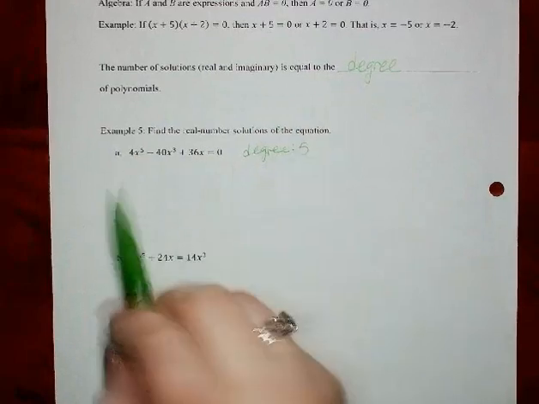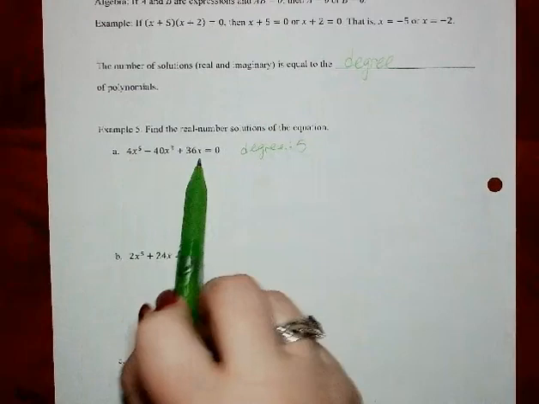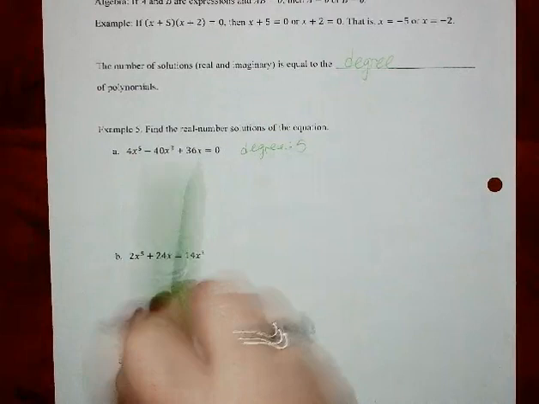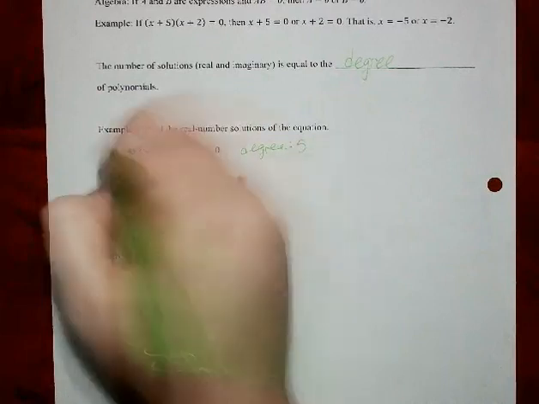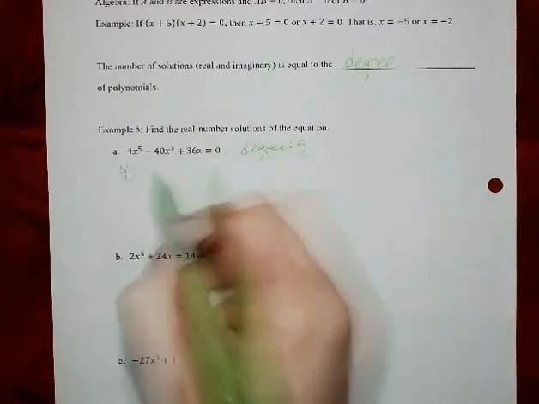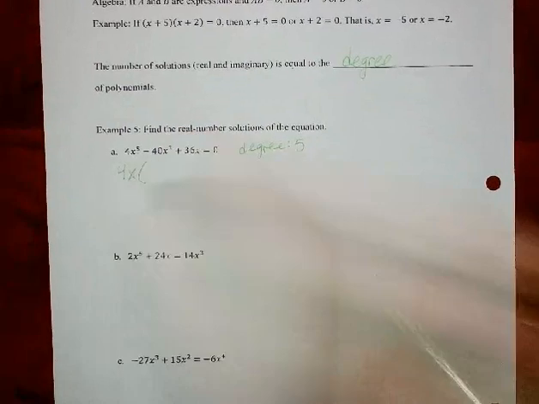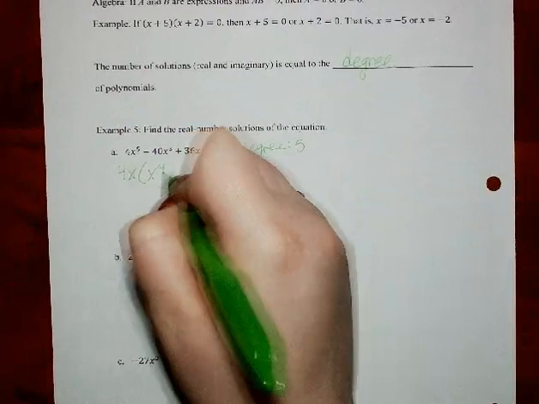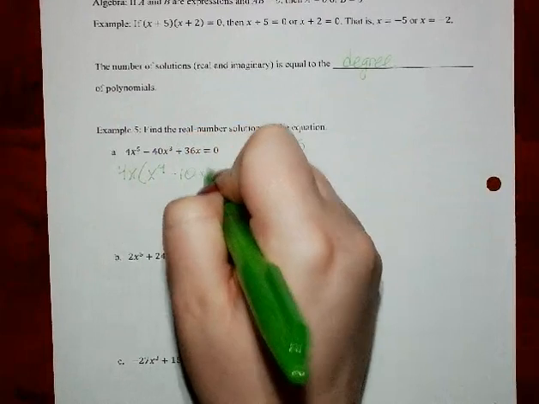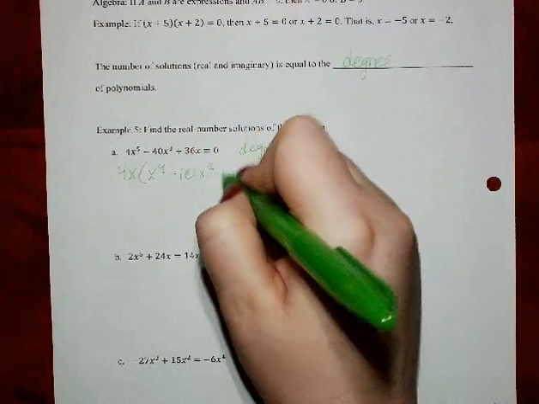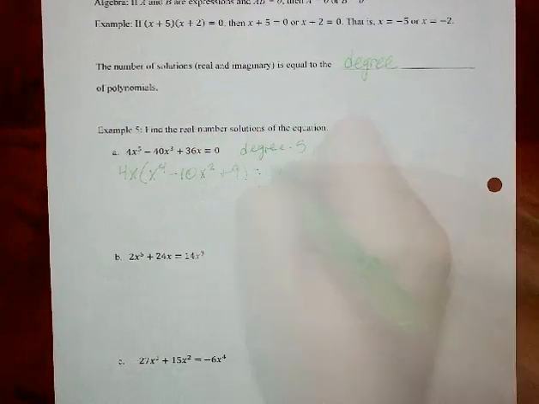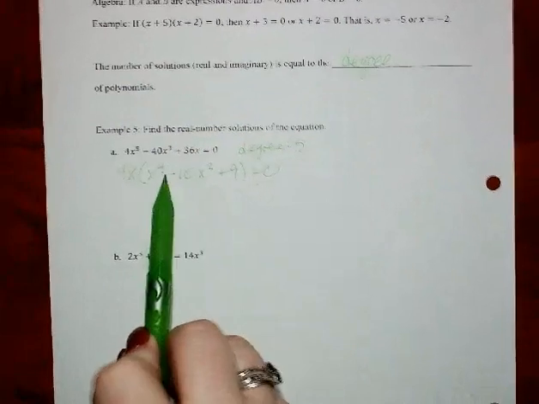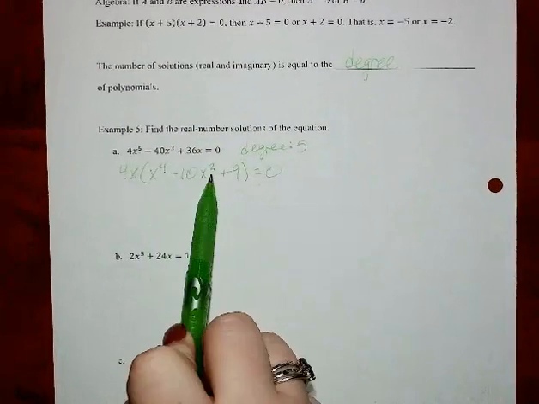So first thing we're going to do is factor this. We look for any common factors, and I see that all of these are divisible by 4, and they all have an x. So I'm going to factor out 4x, and I'm left with x to the 4th minus 10x squared plus 9 is equal to 0. Even though this is a 4th and this is squared, we can still factor this.